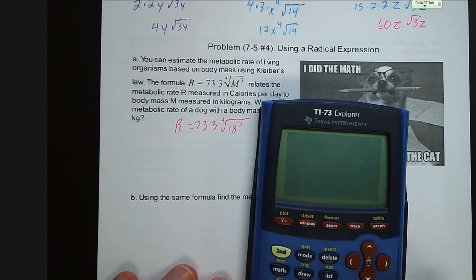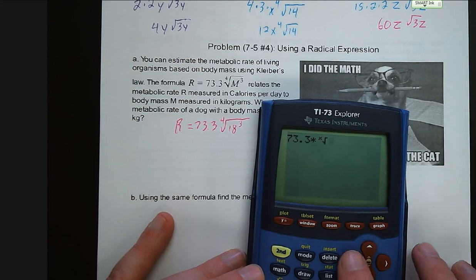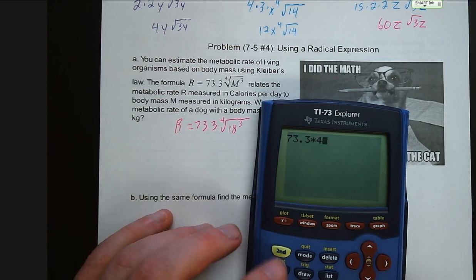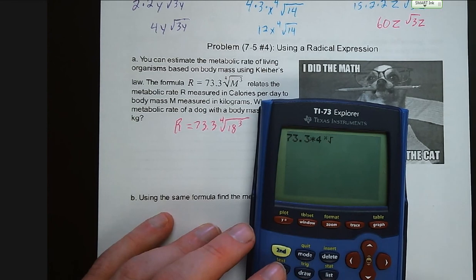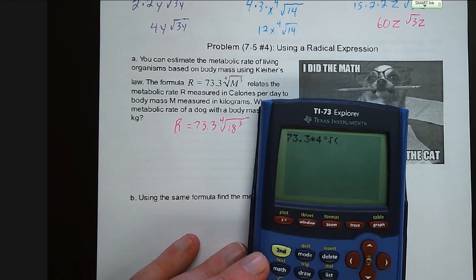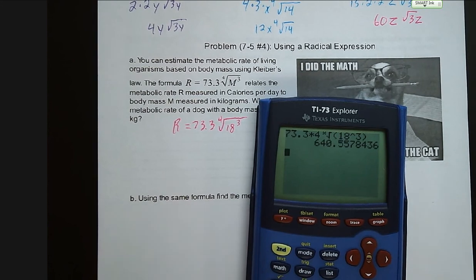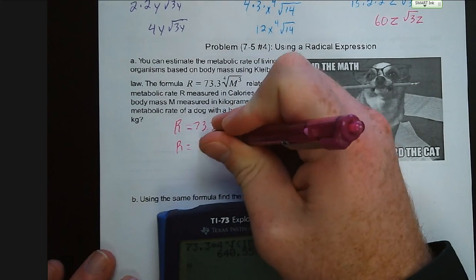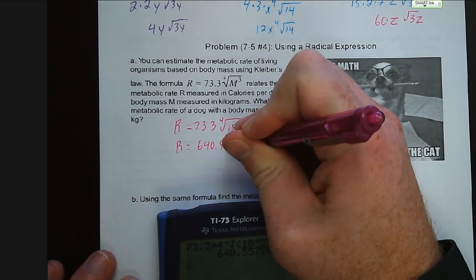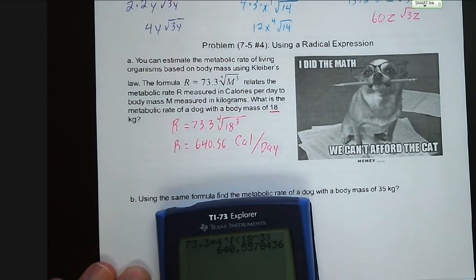One of them is I can type in 73.3 times, math 5, sorry, we'll do 4, math 5, and I want to put it in parentheses 18 cubed, and I get 640.56 calories per day. Now that's one way of typing it into the calculator.